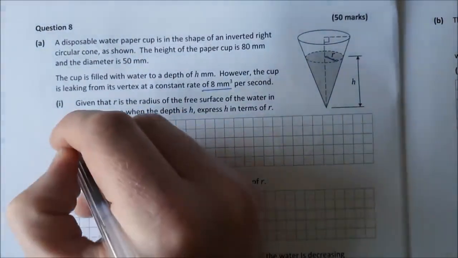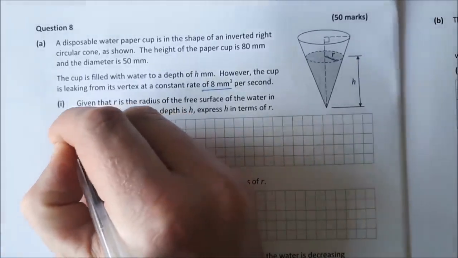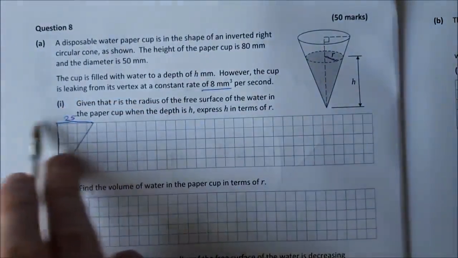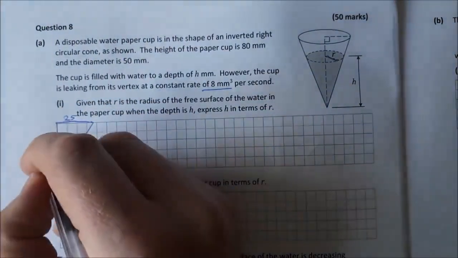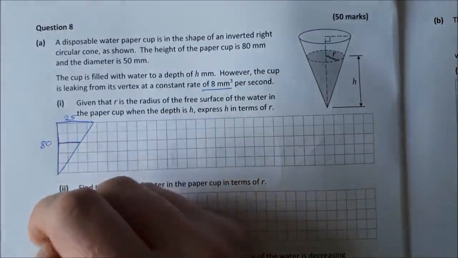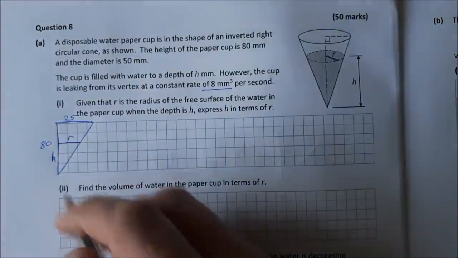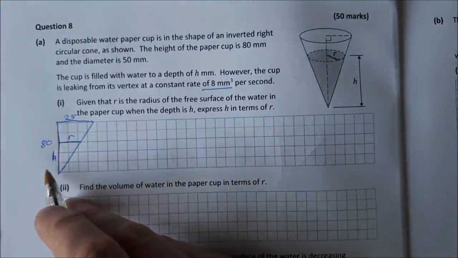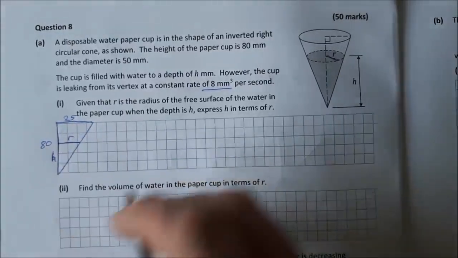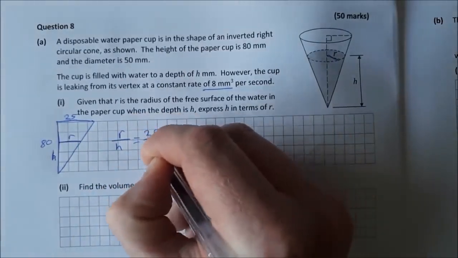Okay, so for this I'm going to draw a couple of triangles. So this is kind of a cross section of the cup. This would be 25 up there because the diameter is 50. The total height here would be 80. And let's say this here is our height, h. Okay, and then this would be our radius, r. So I have two similar triangles here. So if I do r over h, that's the same as 25 over 80. So r over h is equal to 25 over 80.